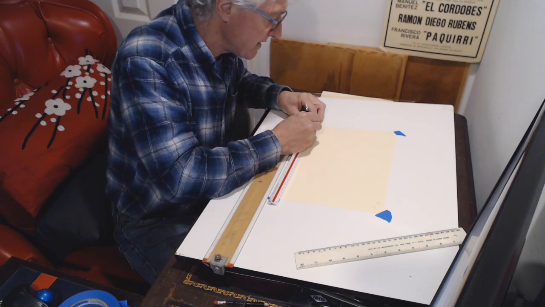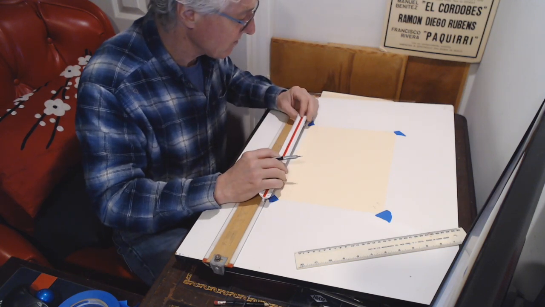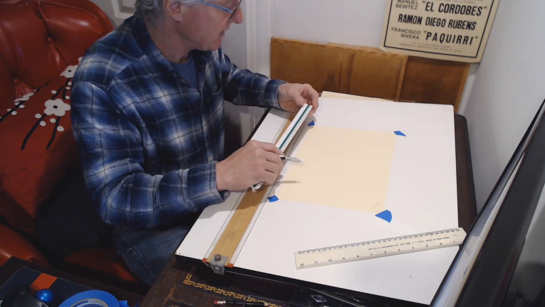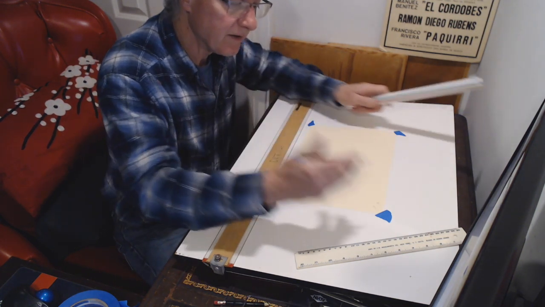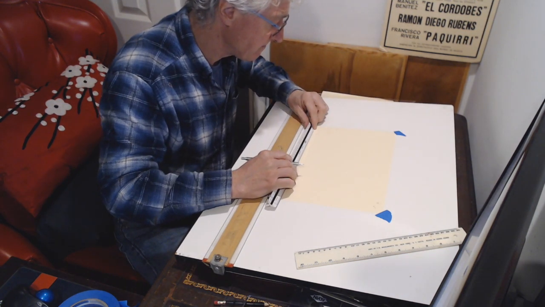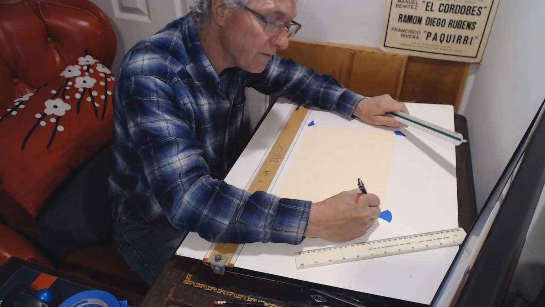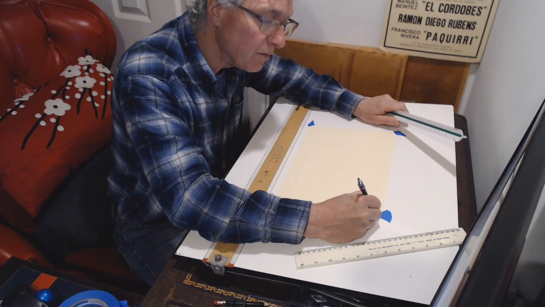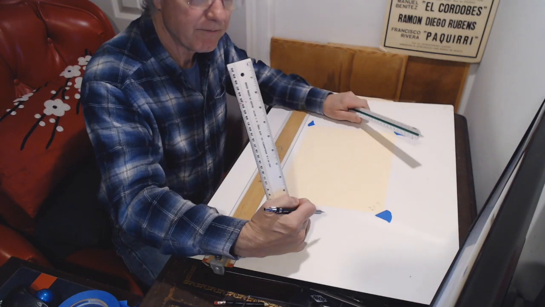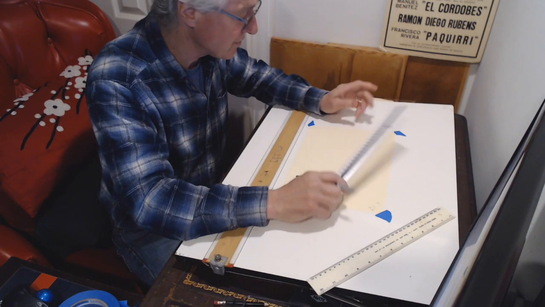So I'm going to measure 1.5 inches. Okay, and now look at that, and I measure with my regular scale, which would be 1/8 of an inch. Okay, so 1.5 inches is equal to 1/8 of an inch on a regular ruler. All right, so you can use a regular ruler to draw this.